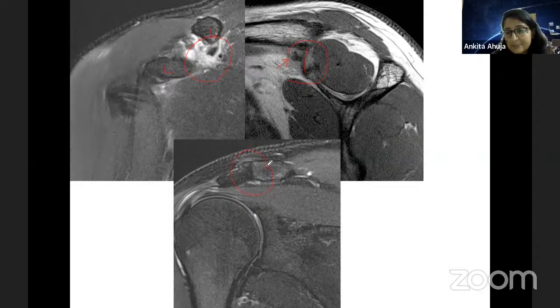So ideally, this patient came to us with a history of injury. He was trying to lift some bed and suddenly the pain started. So it looked like an acromioclavicular joint injury. But actually, the acromioclavicular joint looks normal over here. But is there a coracoclavicular ligament injury? No. Isolated coracoclavicular ligament injury is very uncommon with the acromioclavicular joint being perfectly normal.